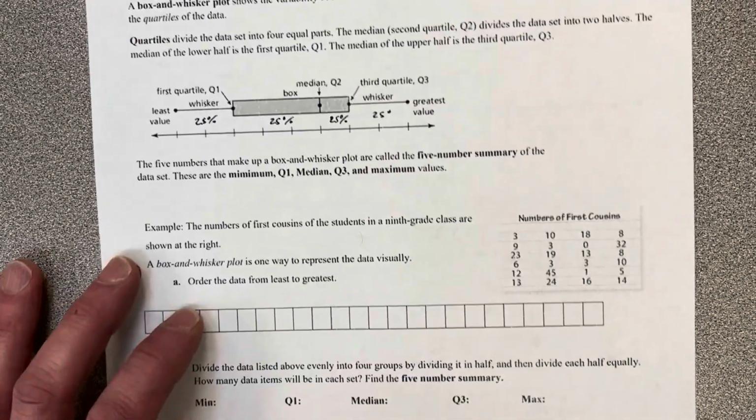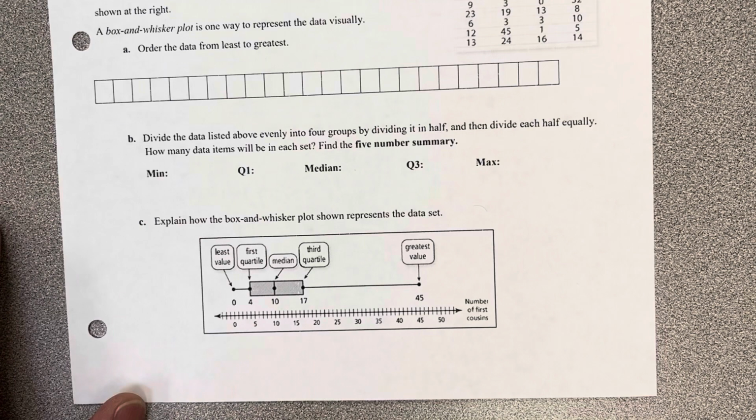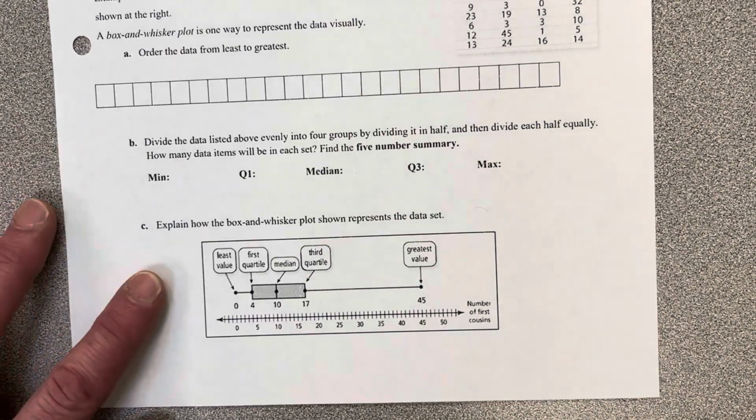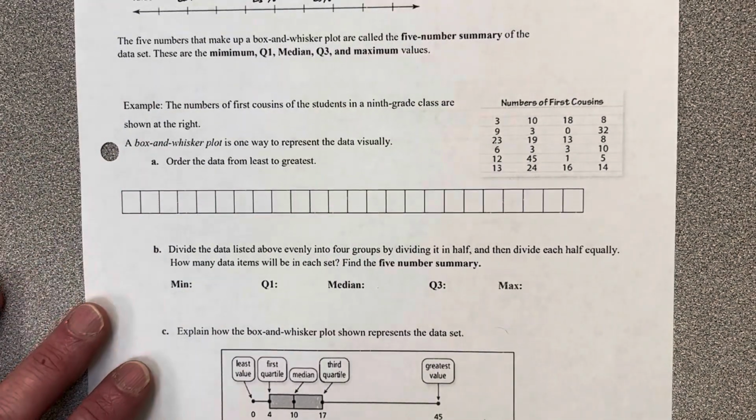All right, so let's look at an example here. It says a box and whisker plot is one way to represent this data visually. So first things first is whenever you do a box and whisker plot, because it deals with medians, you have to have everything in order. So we're going to take a moment.